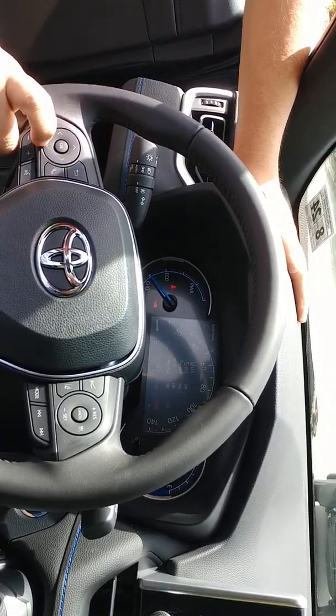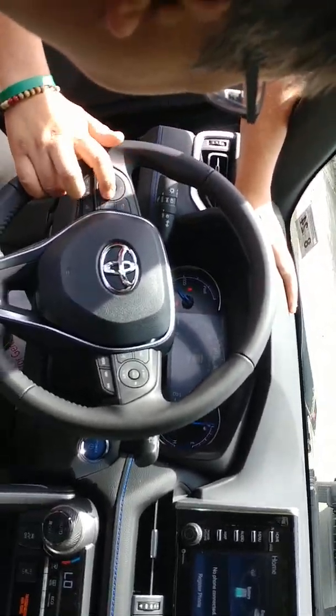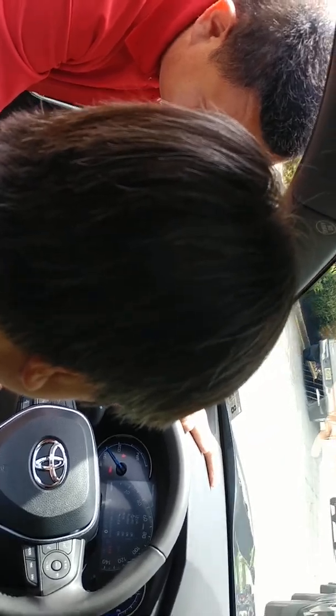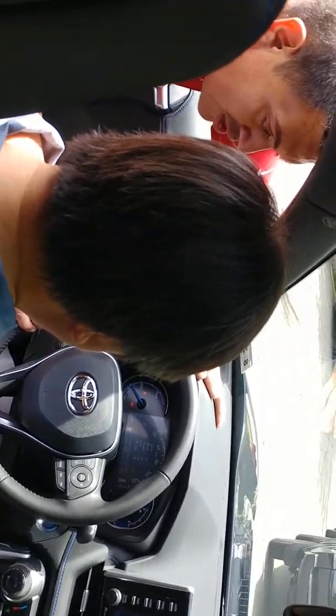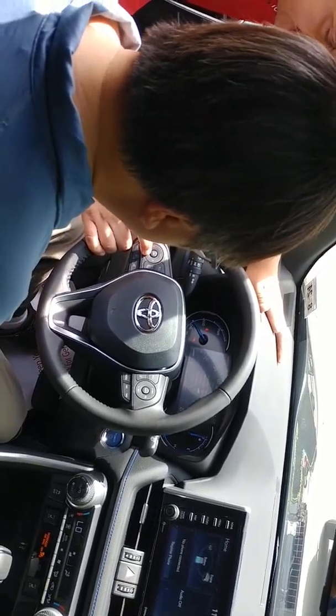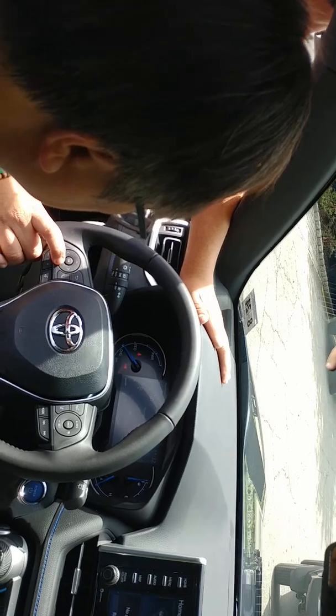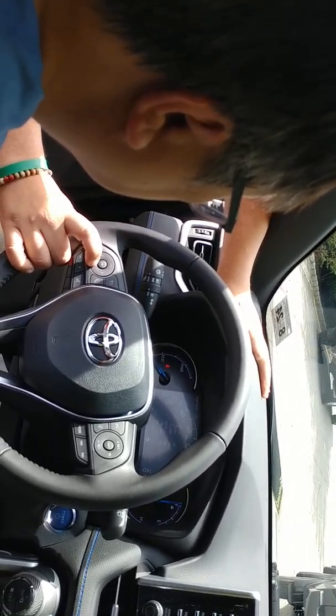As far as your safety systems, as I said, you could turn all of them on and off, and you could also change the sensitivities. If you feel that the vehicle is beeping too much, you would just go into one of these and adjust it. So LTA, lane trace assist. To get into the menus, you just hold OK, and then you get in there. You see it's on, sensitivity set to high, etc. Same thing with the pre-collision system. It's on, sensitivity set to medium, etc.